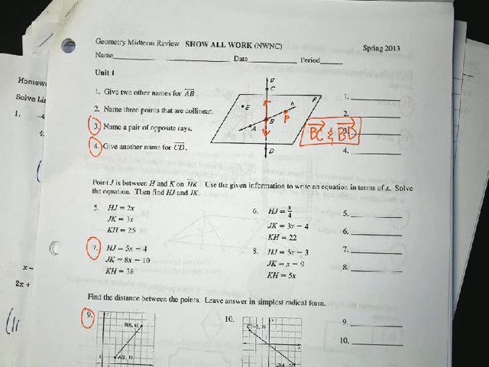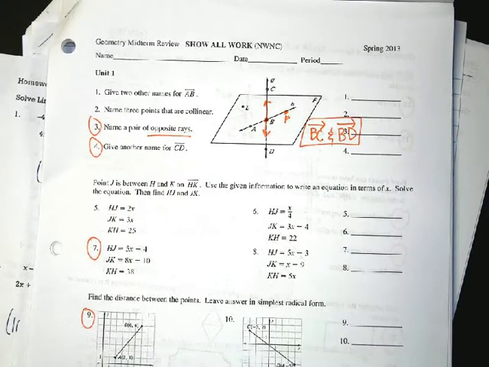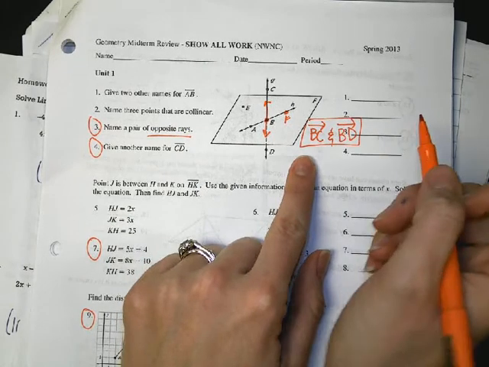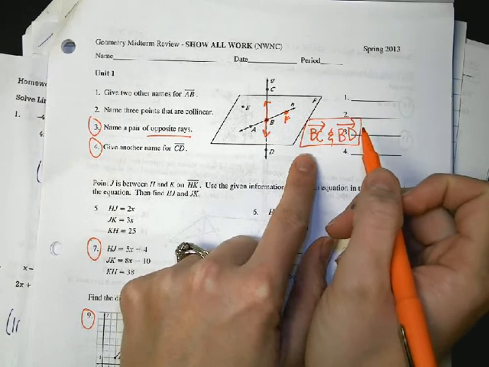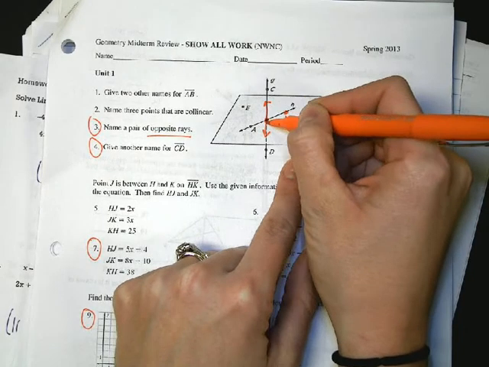Alright guys, we're going to talk about some problems from the Unit 1 section of your midterm review. The first thing I want to talk about is opposite rays. Opposite rays means you've got two rays going in opposite directions. Here, I've decided to use the same point B, and then list the rays that are going in opposite directions. That'd be BC and BD.